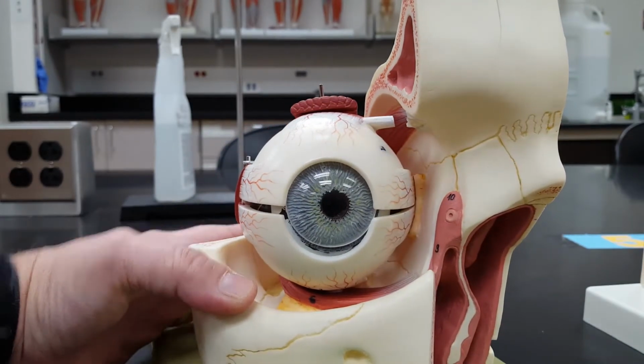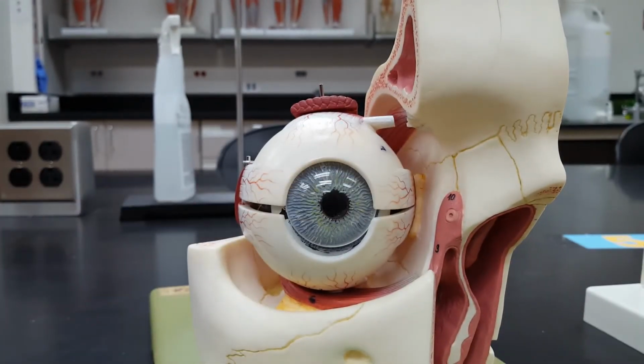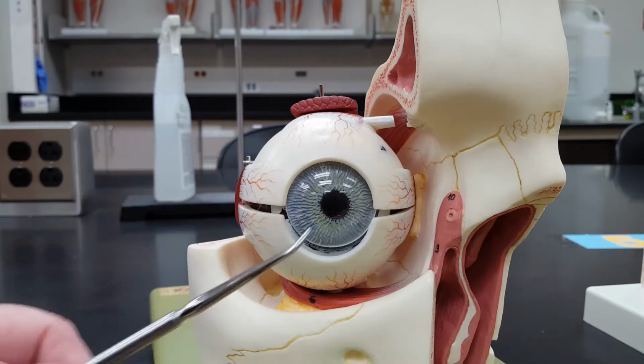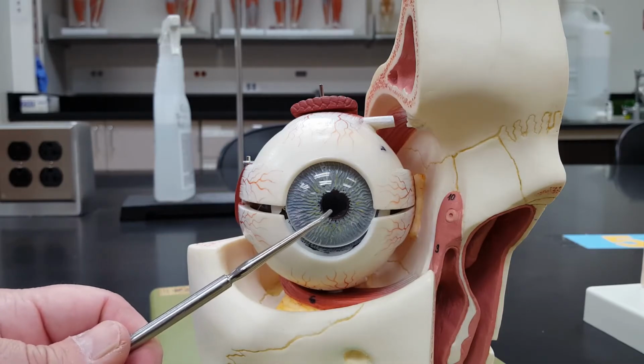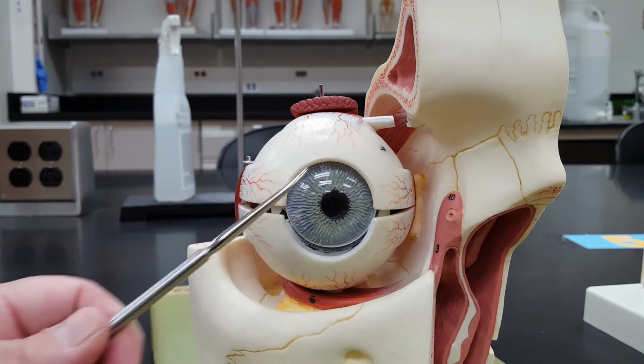the eye. And if we look straight into the eye, I can also see externally the pupil, which is the hole, and the iris, which is the colored part.